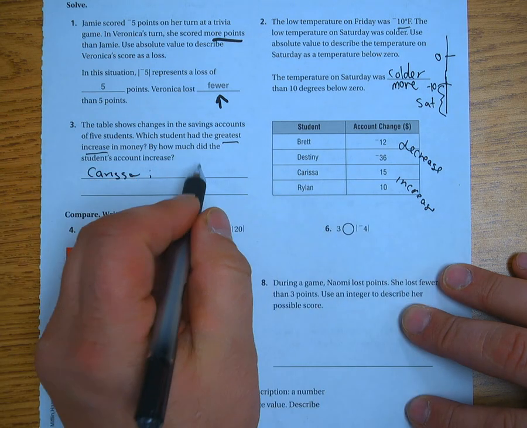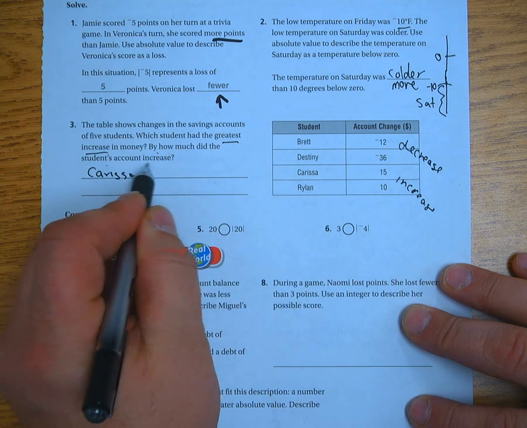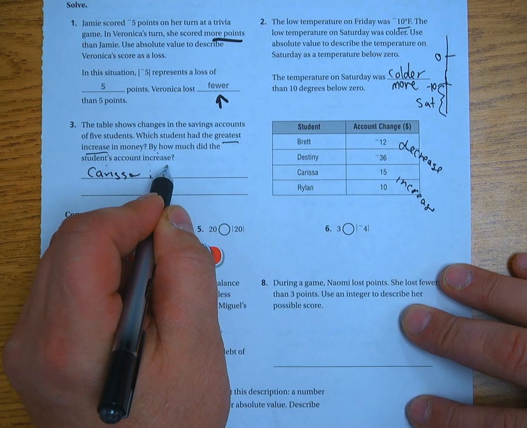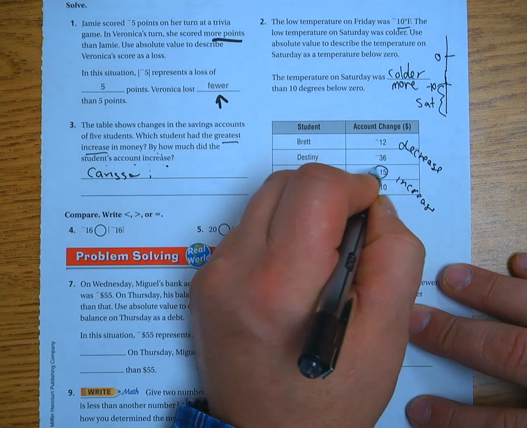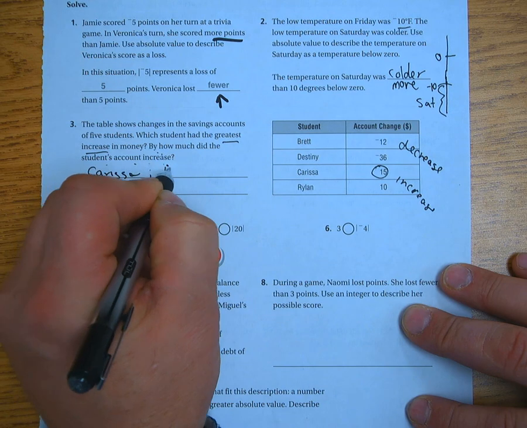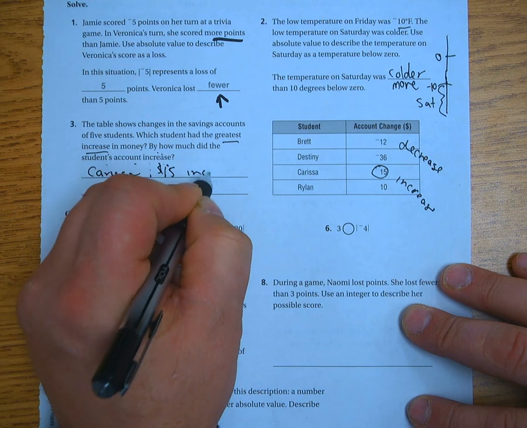So it says here, the second part, by how much did the student's account increase? So it increased by $15, a $15 increase.